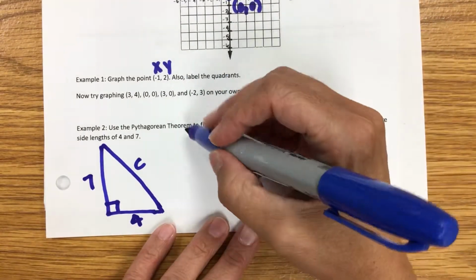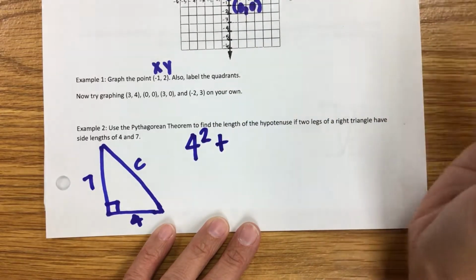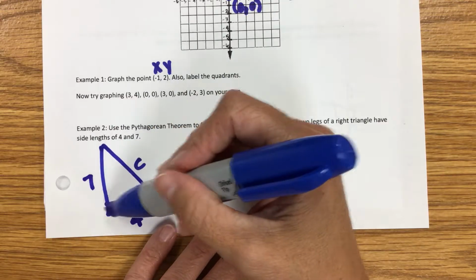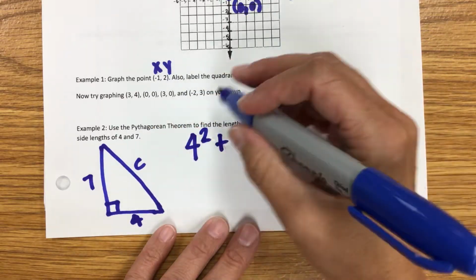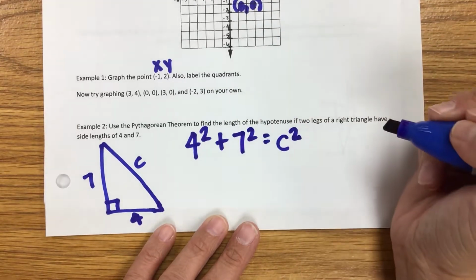We would use the Pythagorean theorem. And the Pythagorean theorem is a squared plus b squared equals c squared. You always use the short legs here to use for a and b, so it'd be 4 squared plus 7 squared equals c squared, and then we'd solve for c.